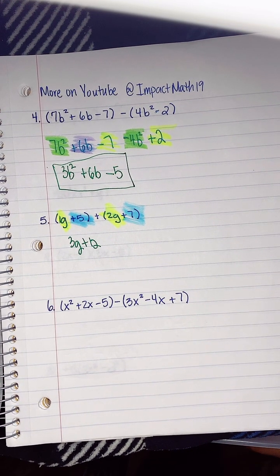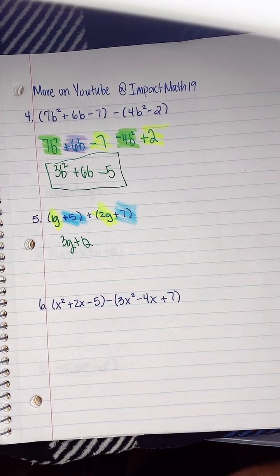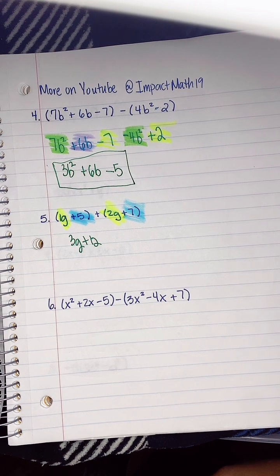Okay, Pythagorean theorem. Oh, you have a test tomorrow? I might be able to do one before I get off.